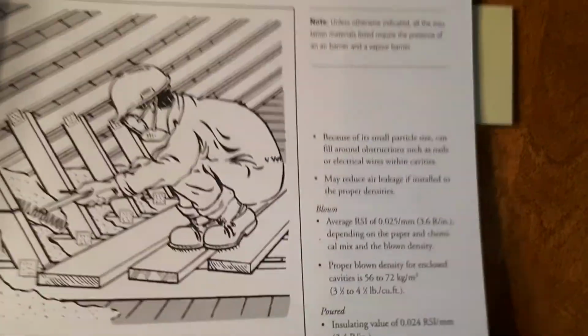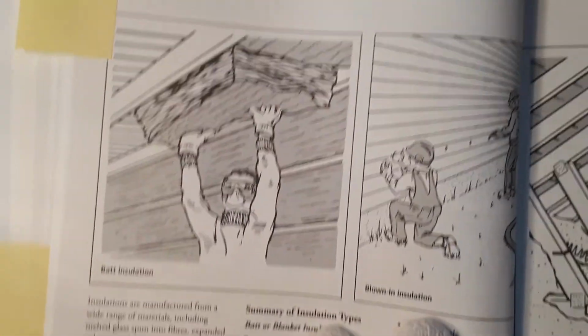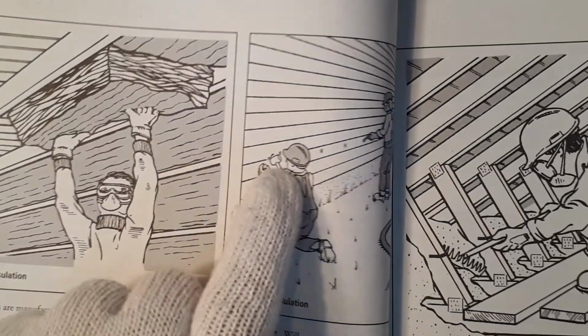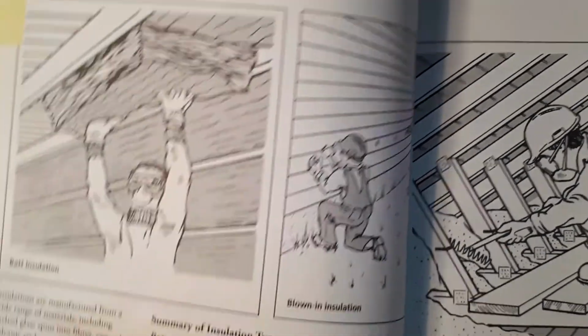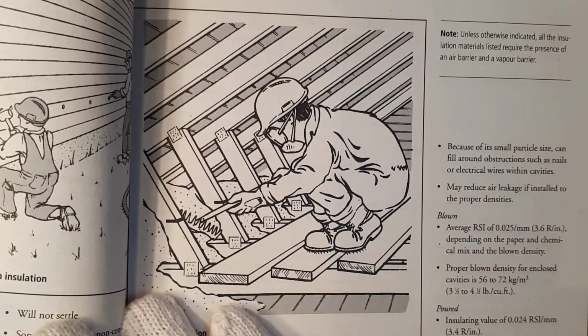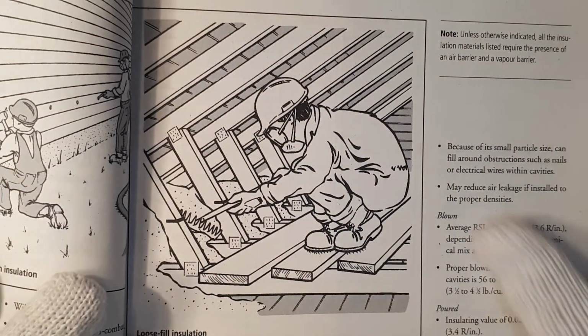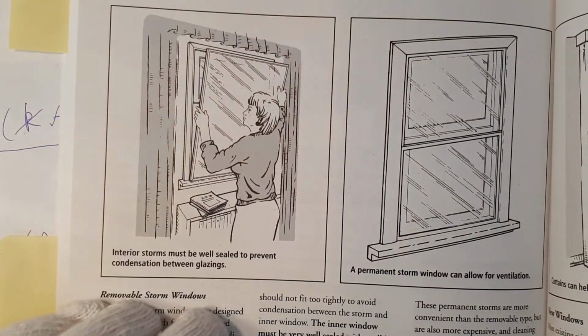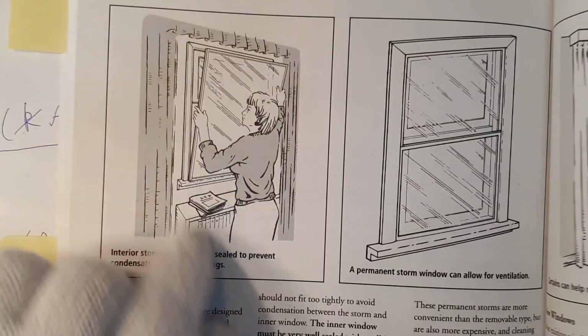Going on through to the next one. Different ways to insulate your home. Insulation in the ceilings or in the walls, either on the inside of the walls or the outside of the walls, or in the attic. And all these various materials all have an R value. And if you even look at windows, here is a window. Windows also have R values, and heat is lost through windows.